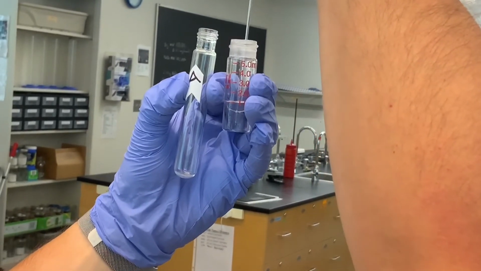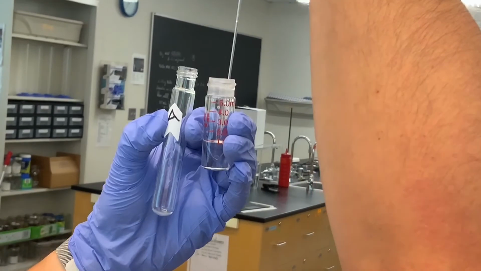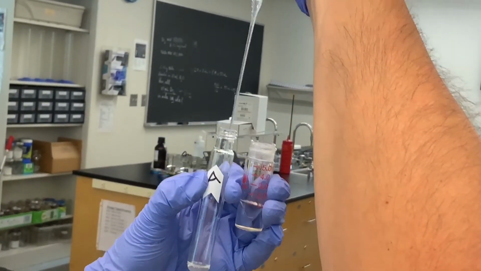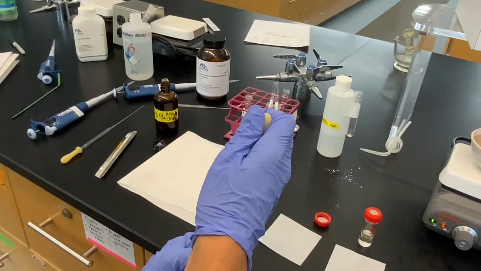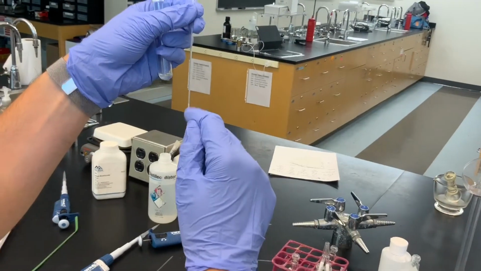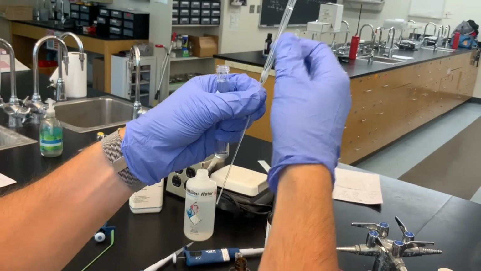So I'm just diving down, trying to avoid as much water as I possibly can. And I've now delivered the organic layer to the first culture tube. And you'll remember that I said something about the benzoic acid being on the tip of the Pasteur pipette. You can also see it on the interior here as well.